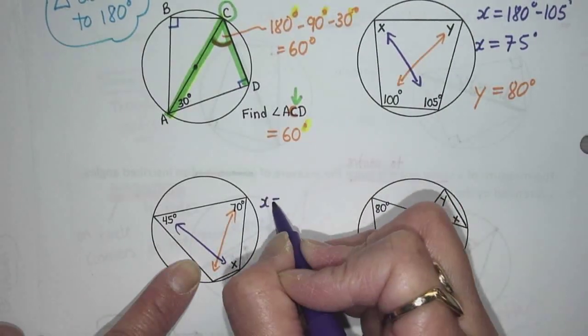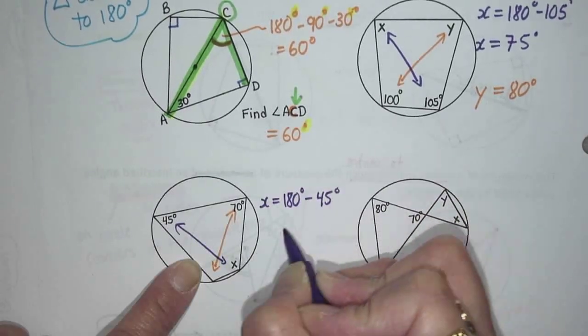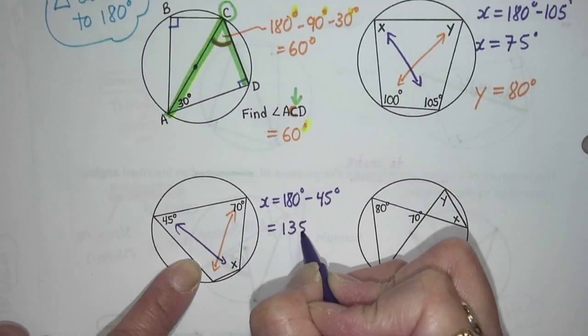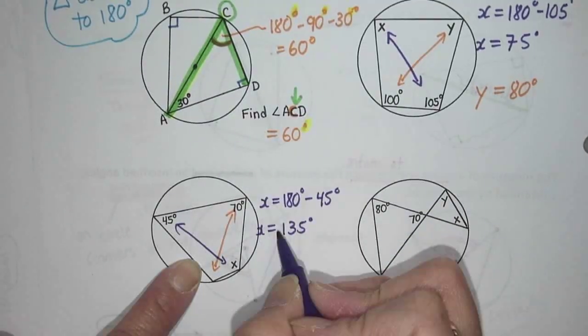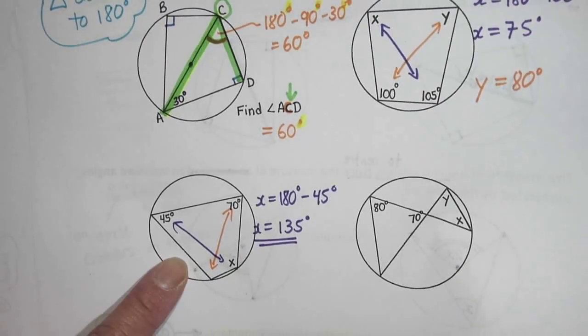So you're going to go x is 180 minus the 45. So that'll be 135. So x equals 135. There you go. And sometimes there's extra information, so I didn't use the 70 at all.